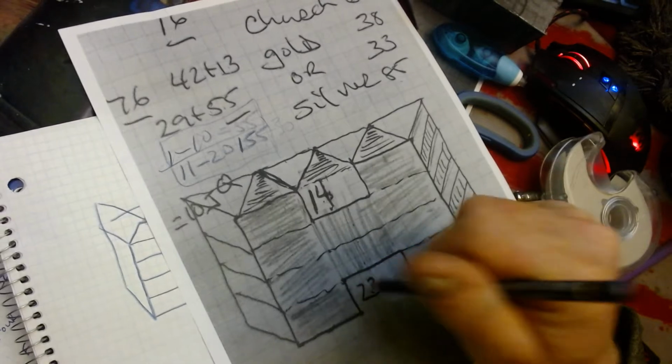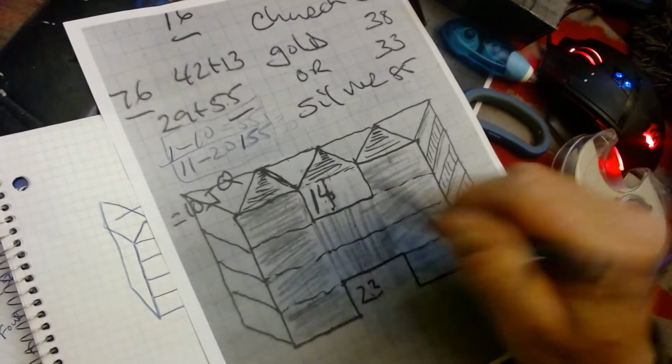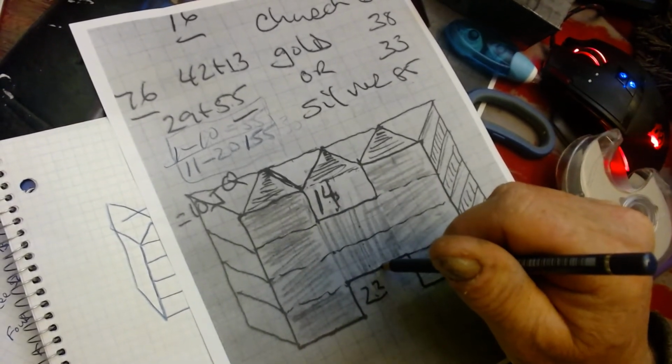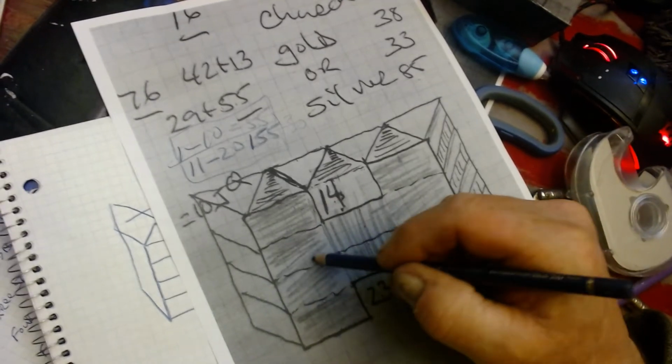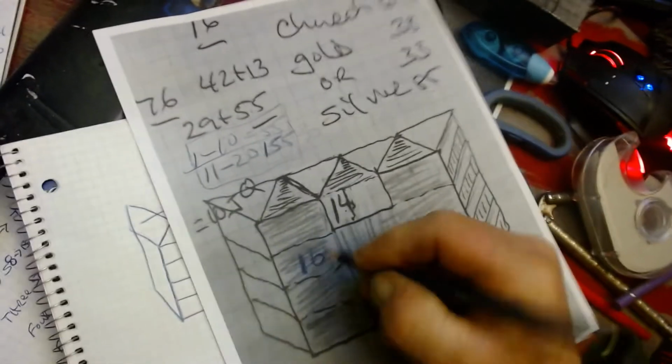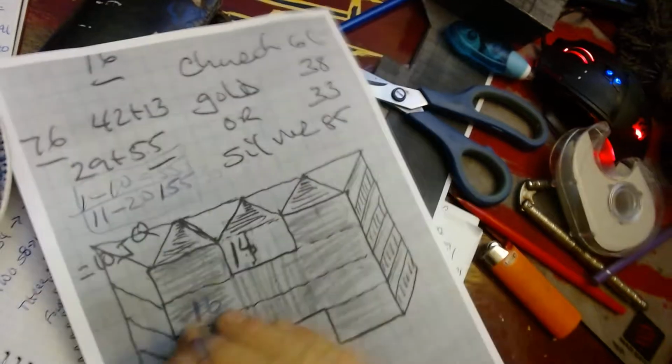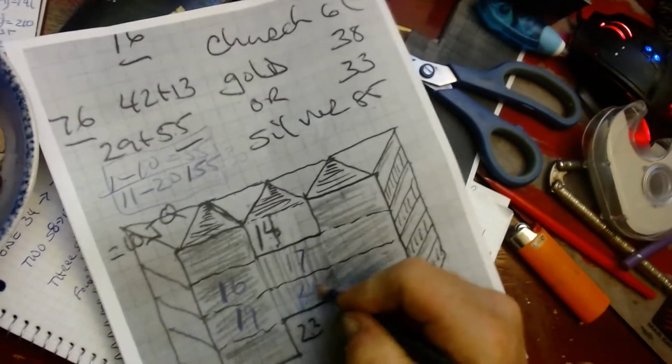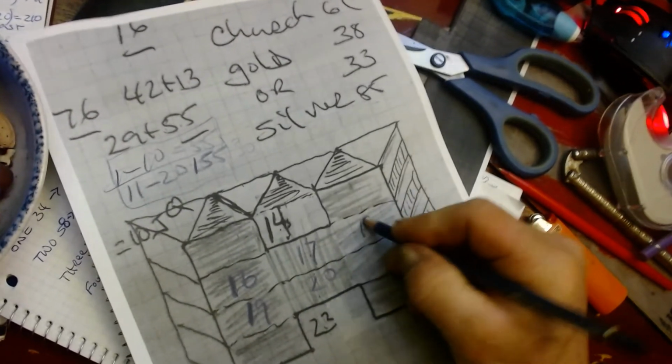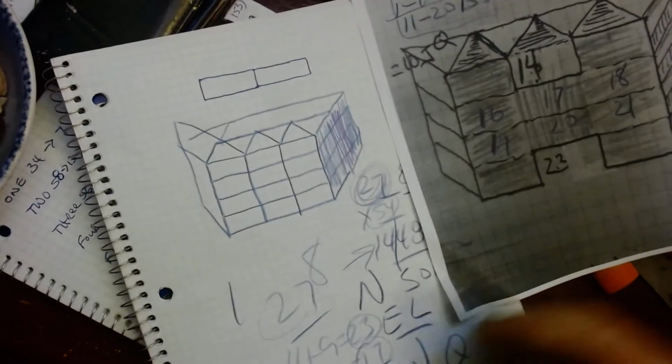Here's number 14, here's number 23. This comes off the roulette table then. These 2 numbers, this number here is 16 and 19. 17 and 20. 18 and 21. What numbers did I just talk about? 17 and 23.